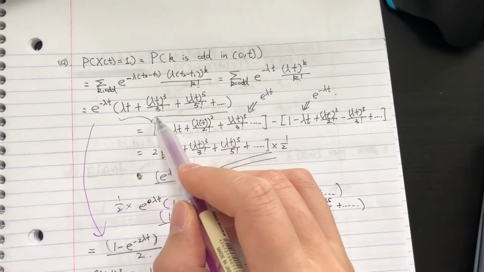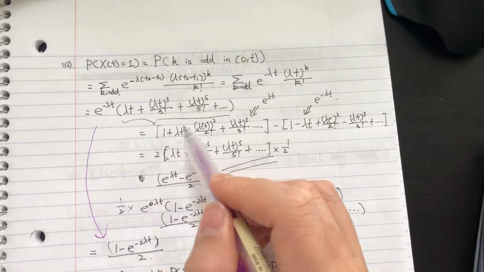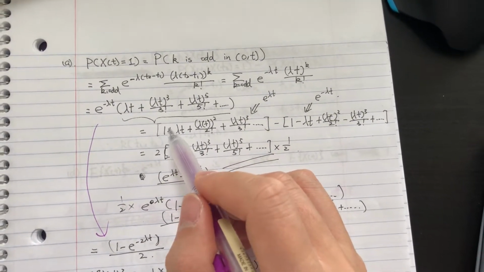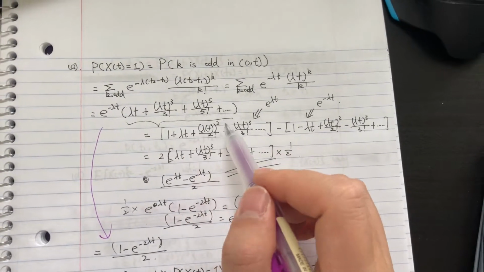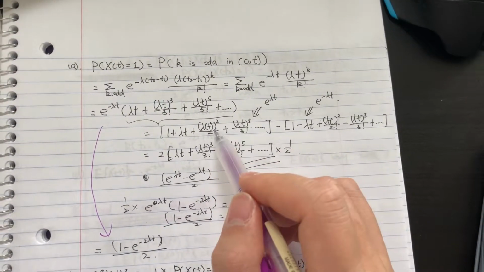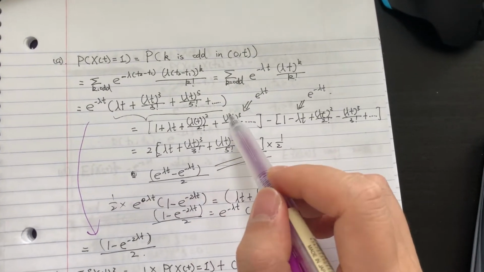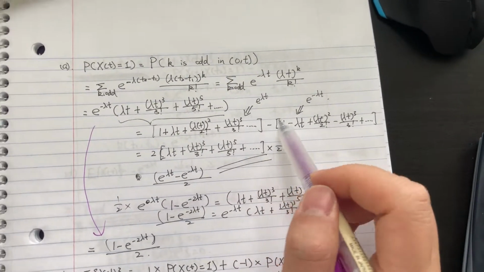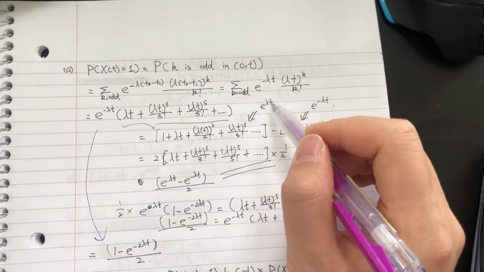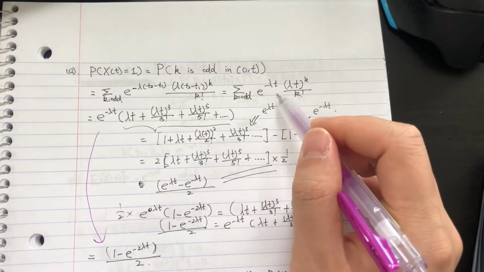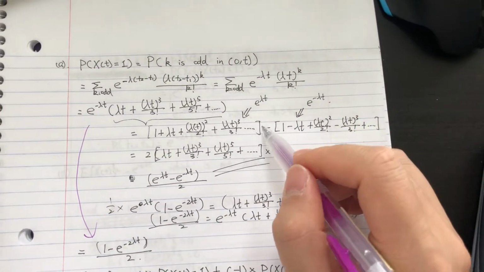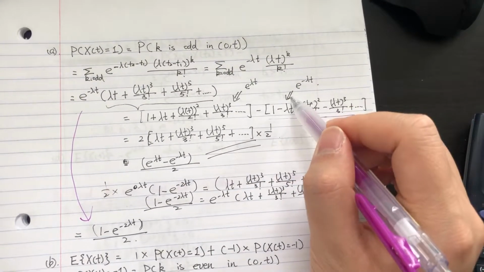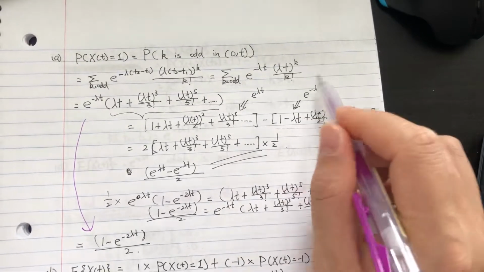For the equation in the bracket, 1 plus lambda t plus (lambda t) squared divided by 2 factorial plus (lambda t) cubed divided by 3 factorial and so on is equivalent to e to the power of lambda t, so we subtract 1 minus lambda t, and the alternating series is equivalent to e to the minus lambda t.